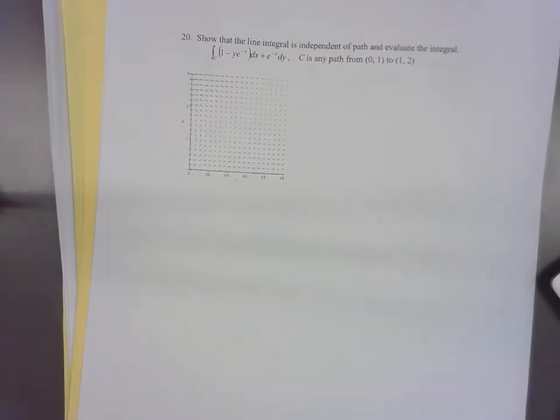Okay, what else? Problems showing how to find curvature. Let's see if there's one on here. So let's look at number 21 from the test review. I'll write it down and then switch over to the projector.